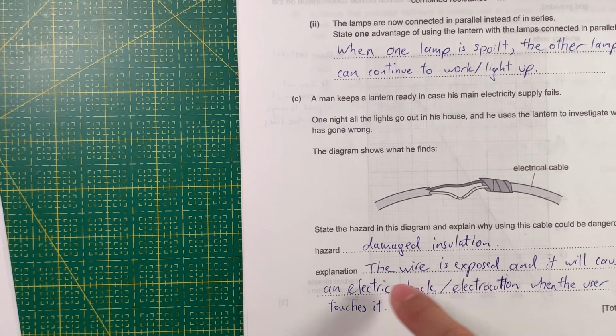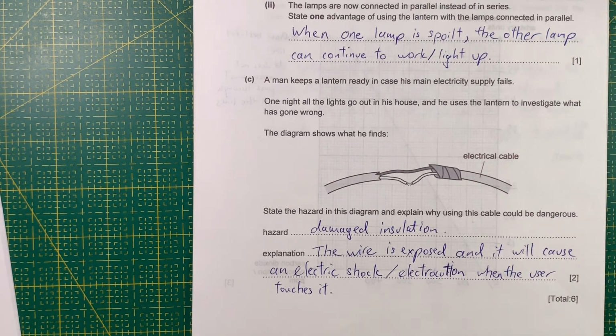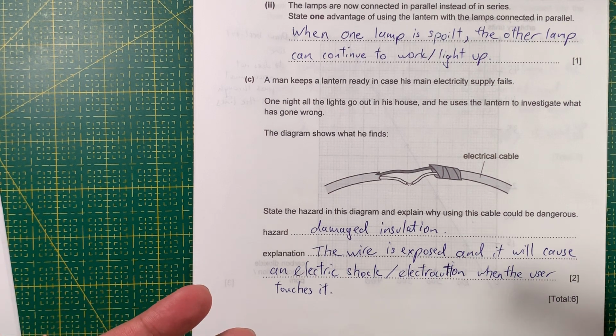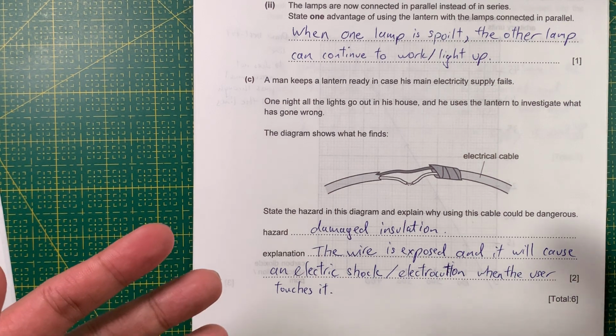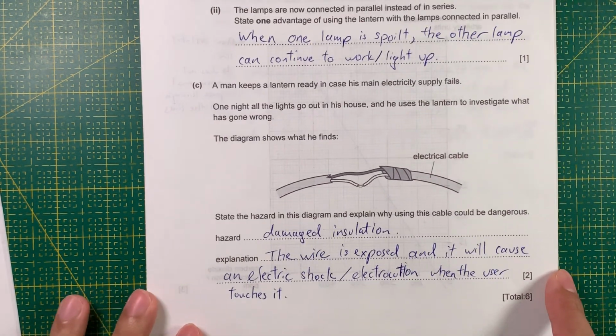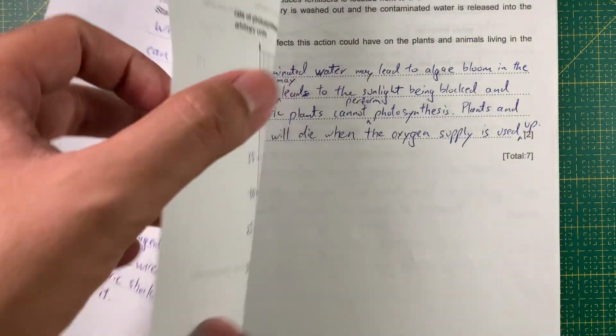You just need to write either electrocution or electric shock as the answer. But you must say the user must touch it. Without saying that, it's very hard to understand how the person will actually get electrocuted or receive an electric shock. Bear in mind that electrocution leads to death, while electric shock just gives you a shock. So electrocution is more damaging than electric shock. Next up.